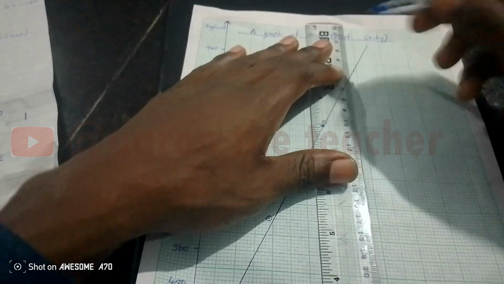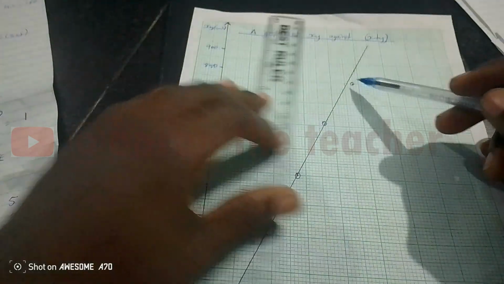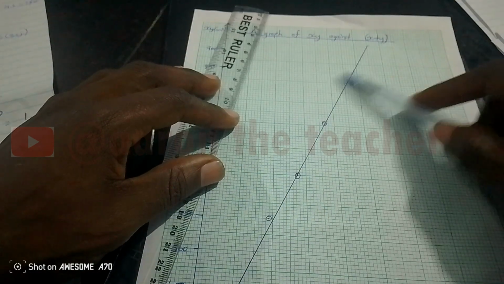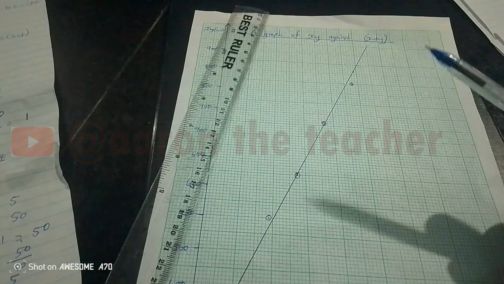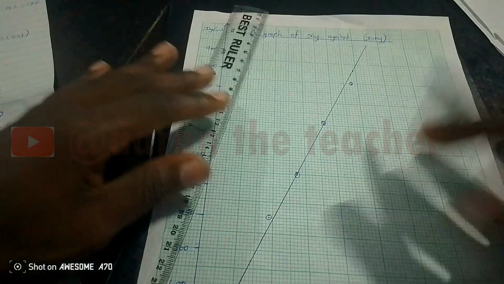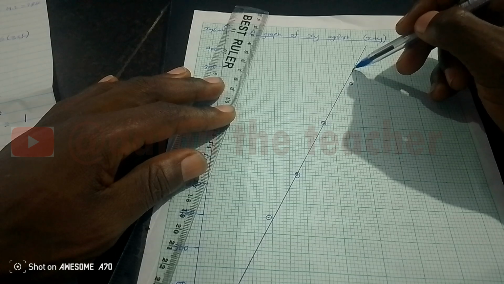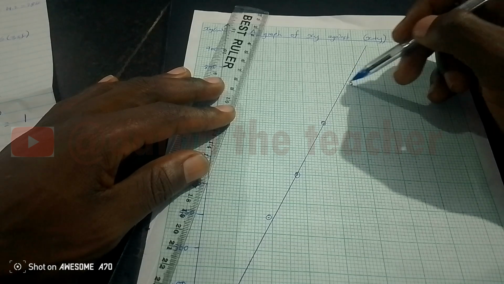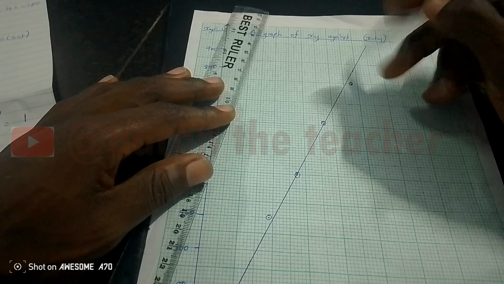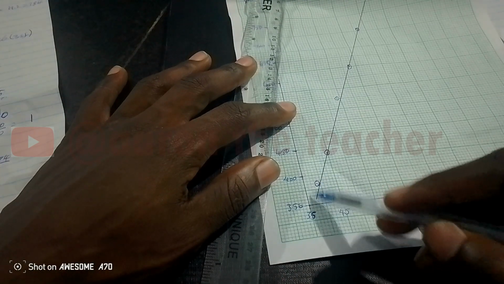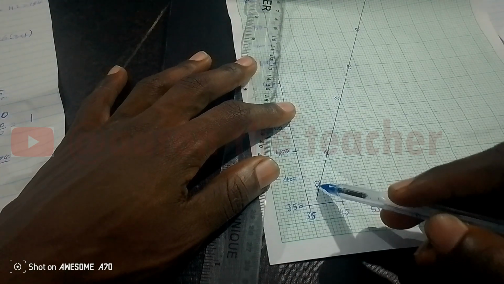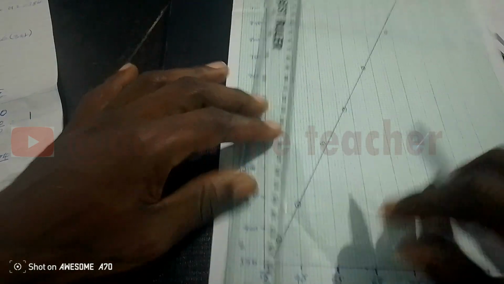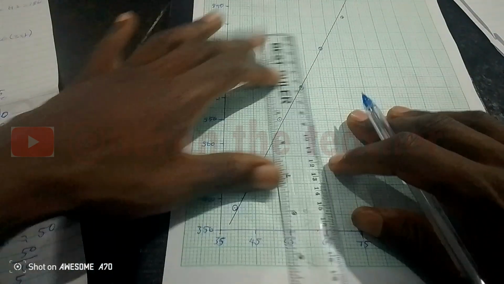Now you make sure that all your plotted points are within the triangle. Meaning you choose a point beyond the last one, and also choose a point which is lower than the first one, for you to be able to draw your triangle.